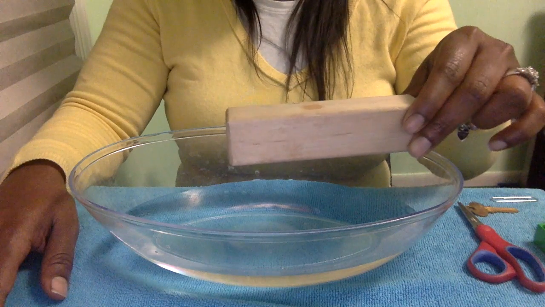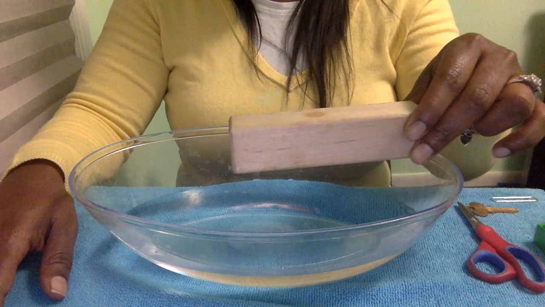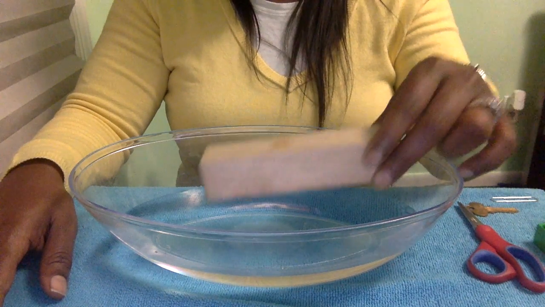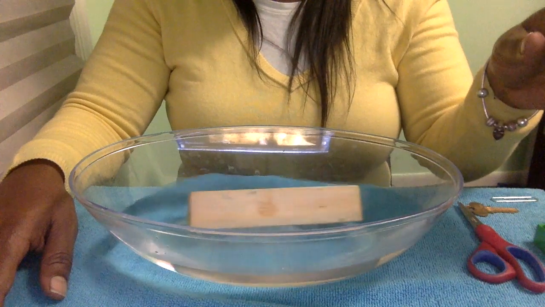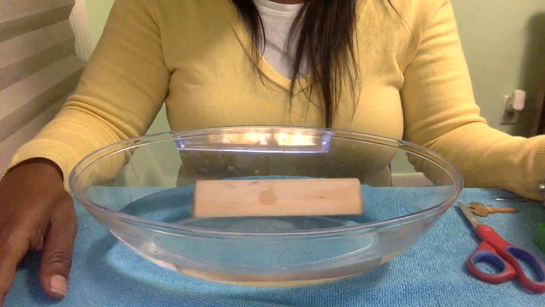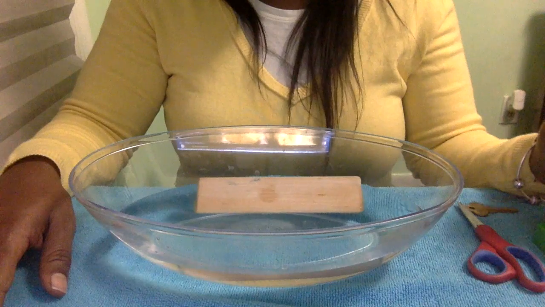Is the wooden block going to float or sink? Let's test it. If you predicted float, you were correct. Give yourself a point.